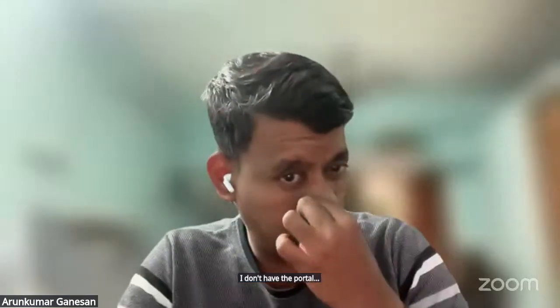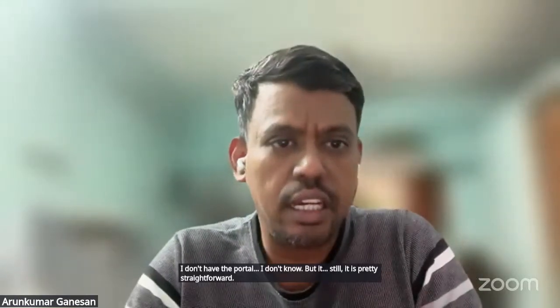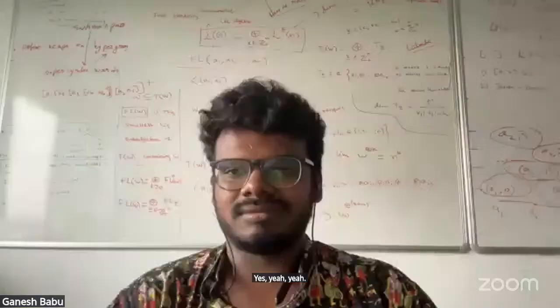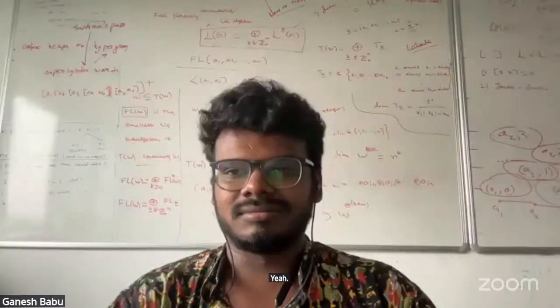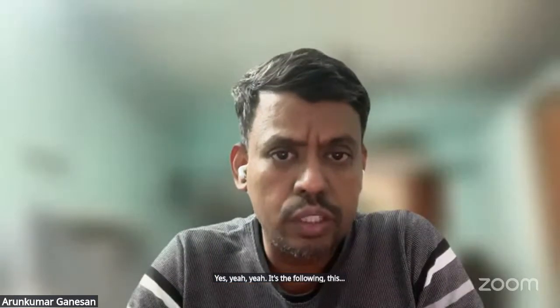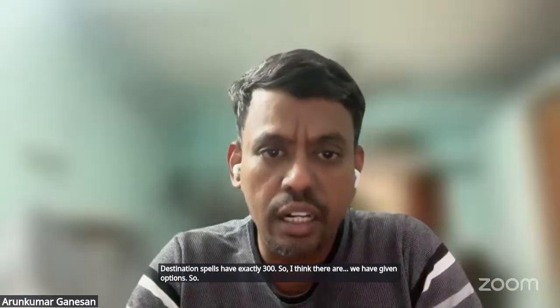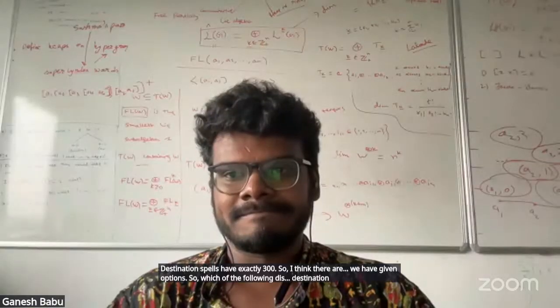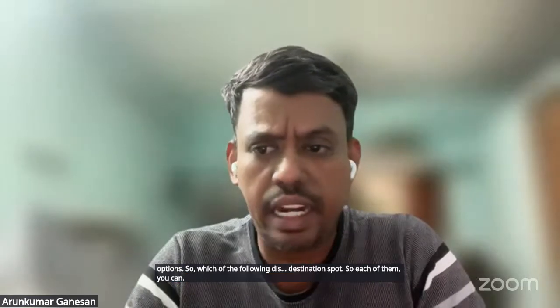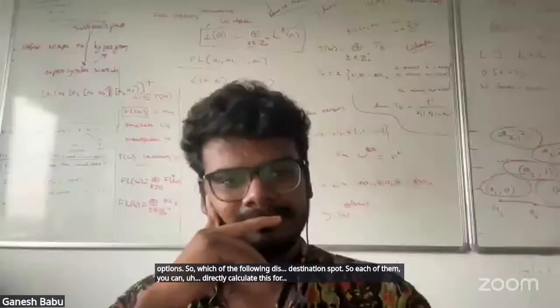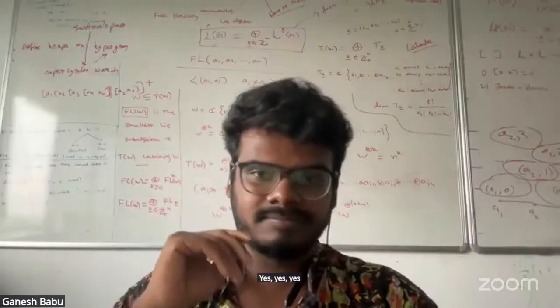But it is pretty straightforward. We have given options, so for each of them we can directly calculate and find the number of onward moves. So this should be doable.